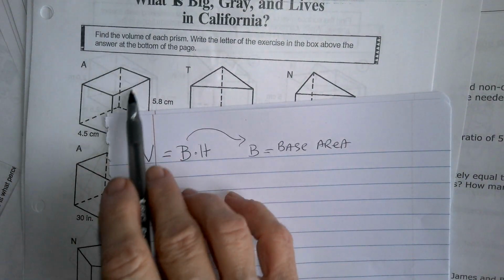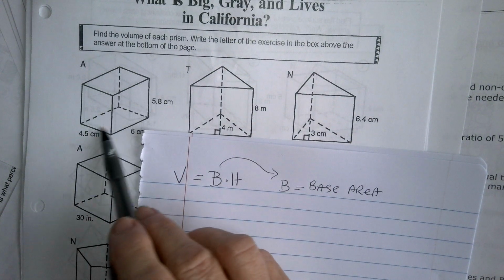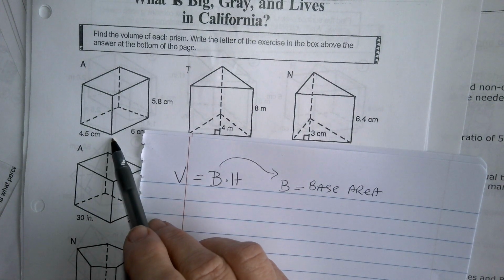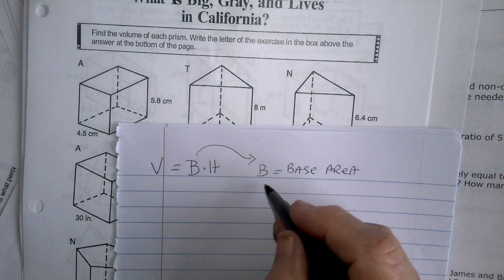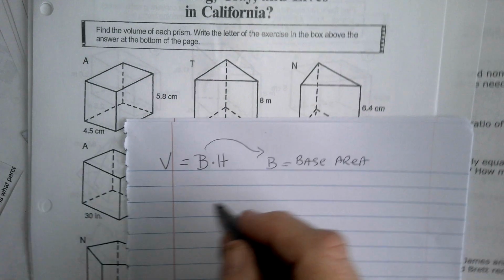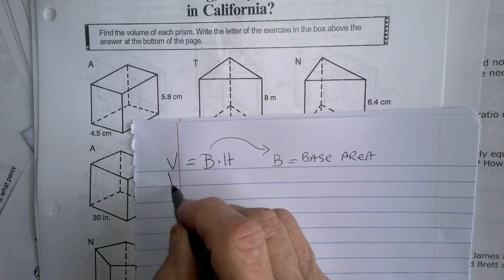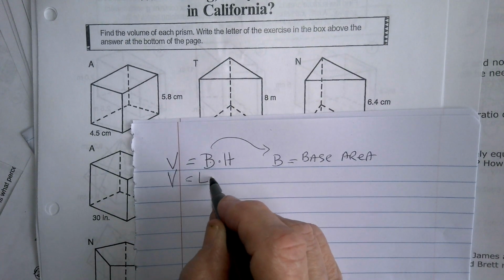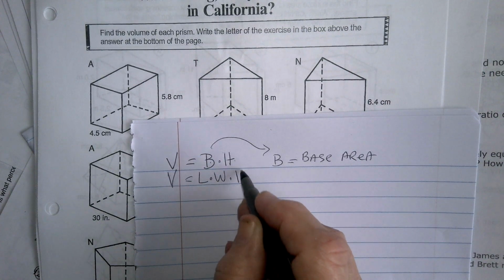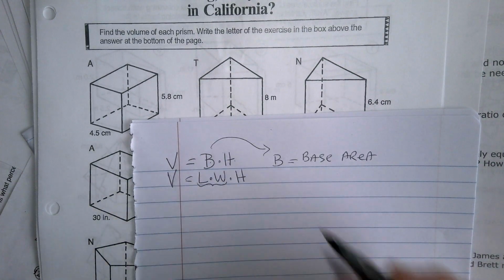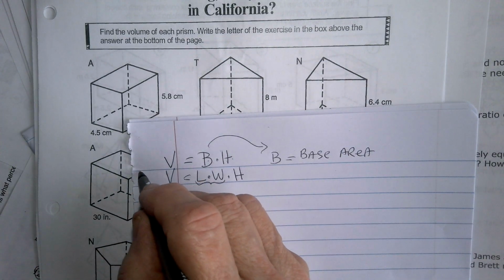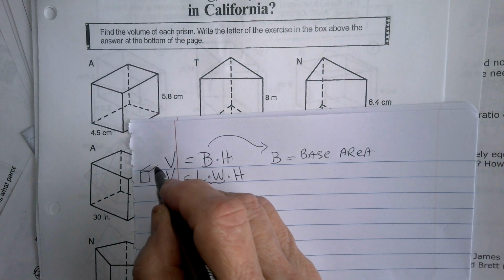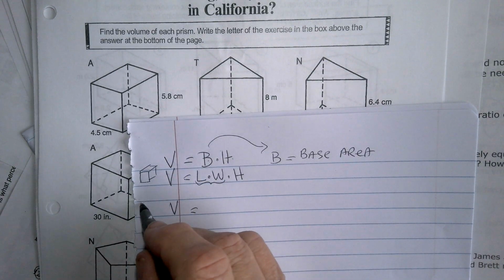For example, on number 1, what is the shape of the base? A rectangle. So what is the formula for the area of a rectangle? Length times width. So if you have a rectangular prism, that final formula would be, you would change that big B for length times width and then times the height. So this is always interchanged. So I'm going to put that formula down again. This is for a rectangular prism.